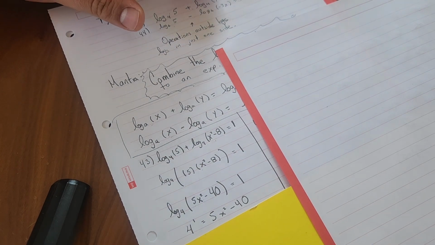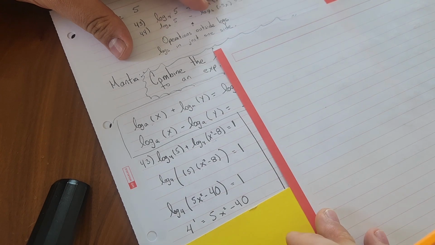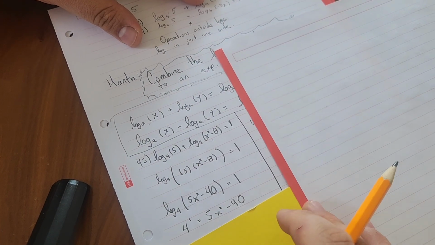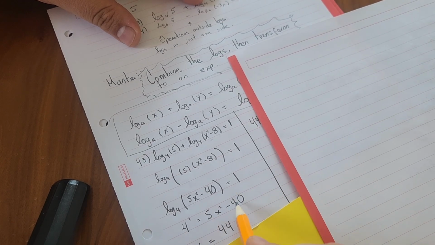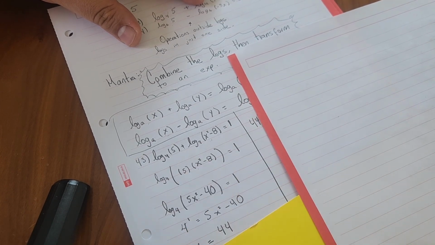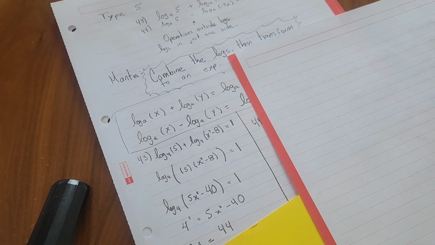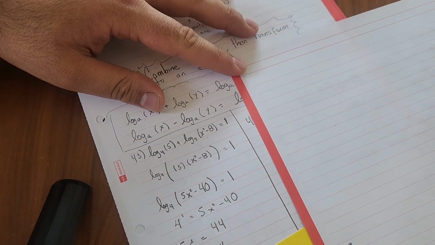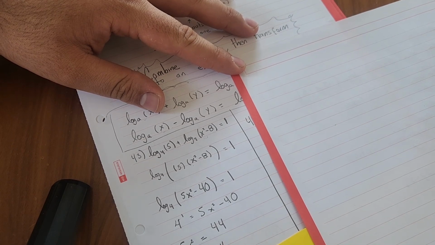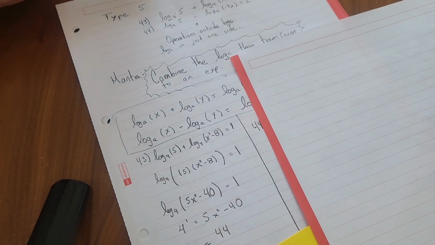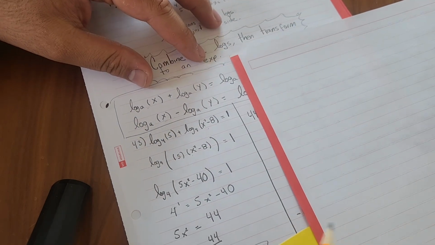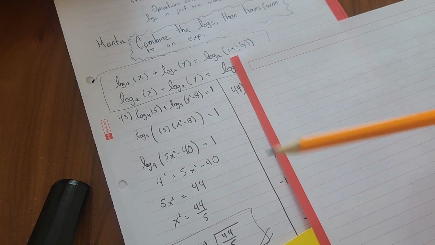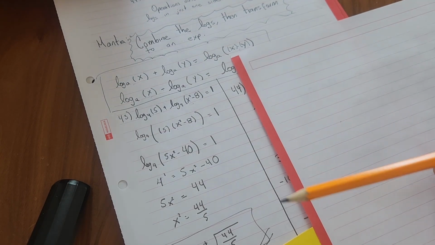And I solve this equation. It's a quadratic, but I only have a quadratic term. I don't have a linear term. So this is very easy to solve because I can add 40 on the other side. I flipped it, sorry. I am a freak. I like having my variables on the left hand side of my equation. And then I can divide by 5, and that is x squared equals 44 over 5. I didn't need to use factoring or the quadratic formula, no? And then my solution is plus or minus the square root of 44 over 5.